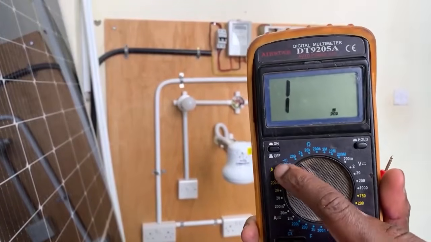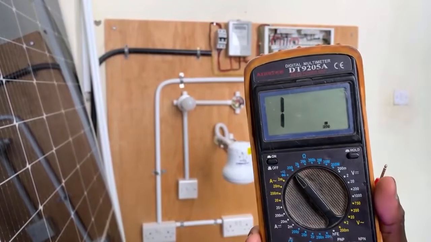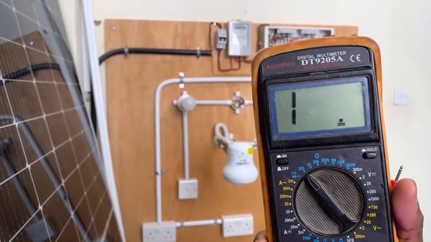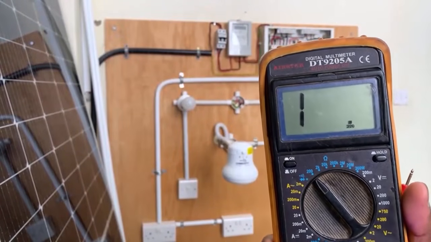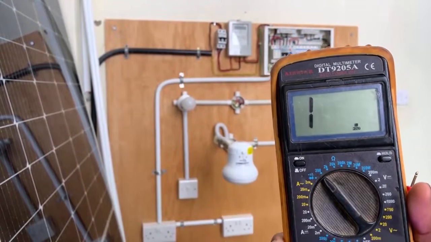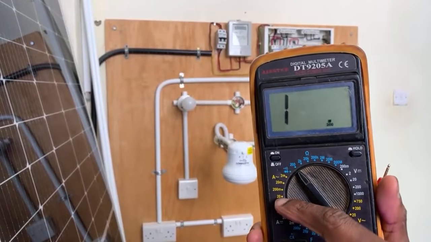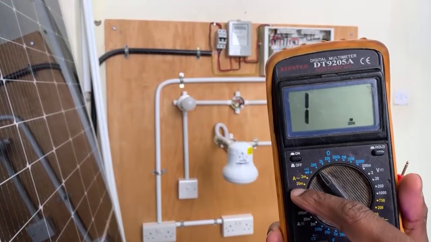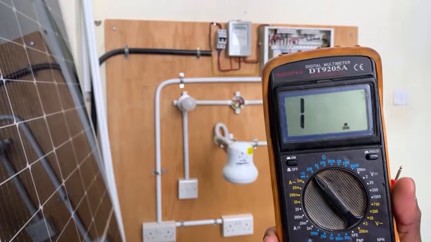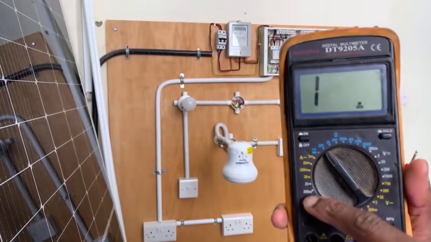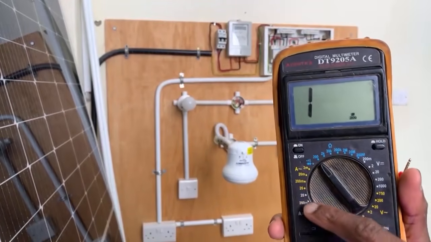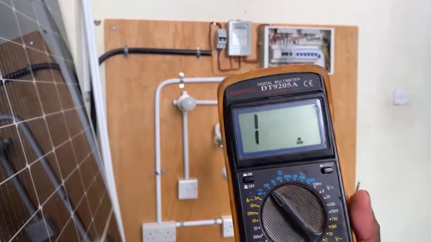You see, when you see A and then that wave, it definitely means alternating current. You're measuring alternating current in terms of amperes. So here is amperes, 200 milliamperes, 20 milliamp, and so on and so forth. At this point here where we have white, we have direct current.